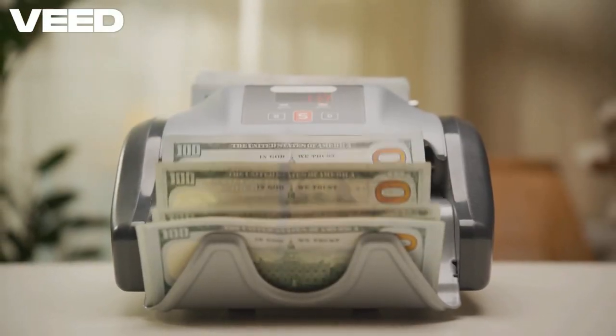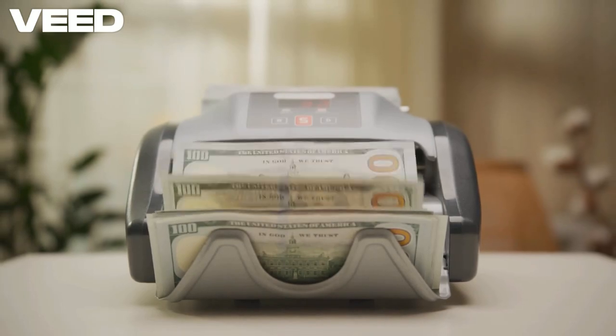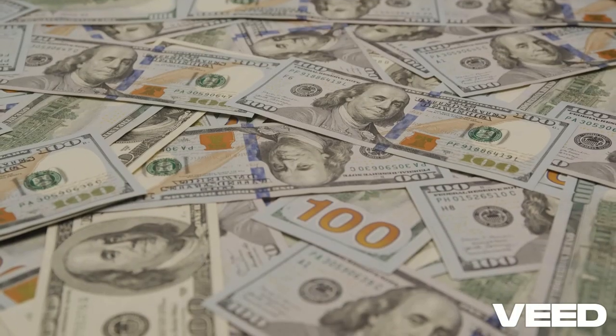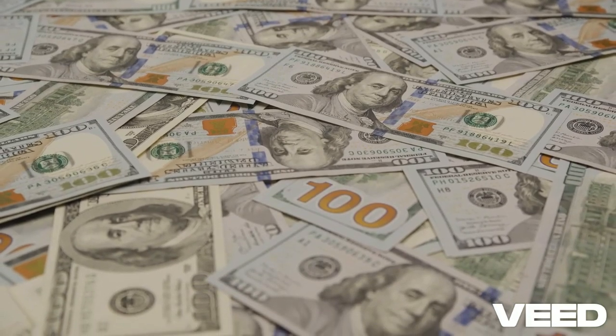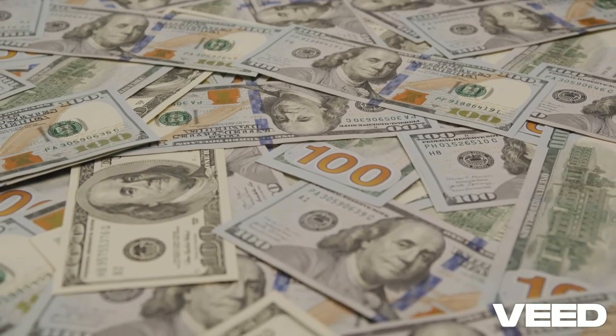So, why should you care about CRR and SLR? Well, they directly affect how much banks can lend and how quickly they can meet your withdrawal requests. They also play a role in determining loan interest rates and the overall health of the economy.